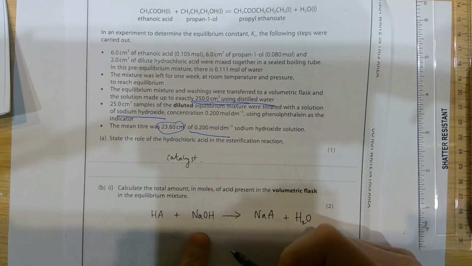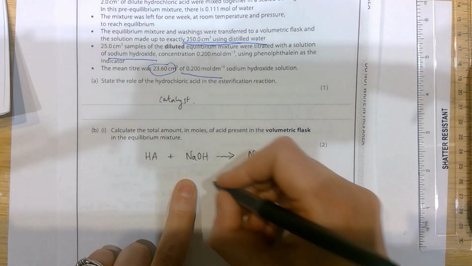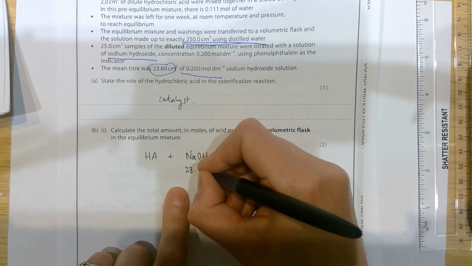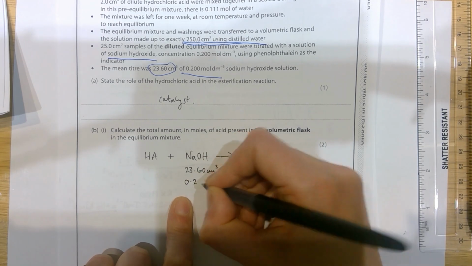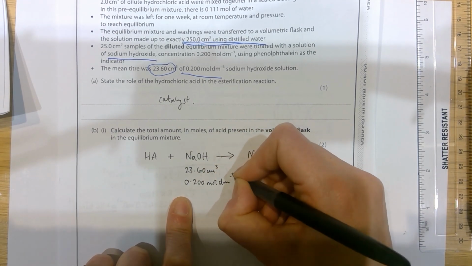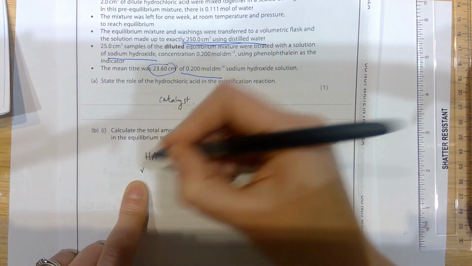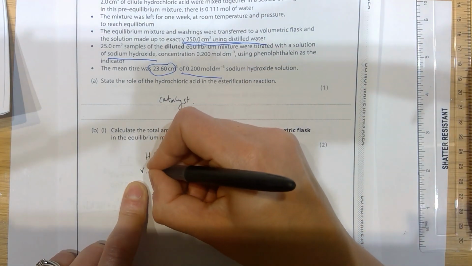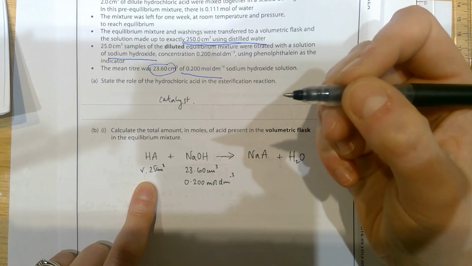Okay. I've got my titre of sodium hydroxide is 23.60 centimetres cubed. I've got my concentration of NaOH as 0.2, and I know that I had a volume of 25 centimetres cubed of the entire equilibrium mixture.